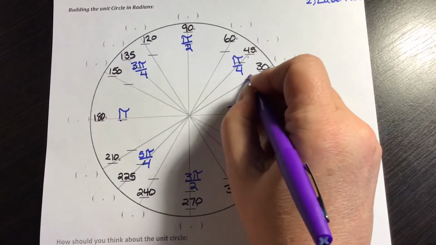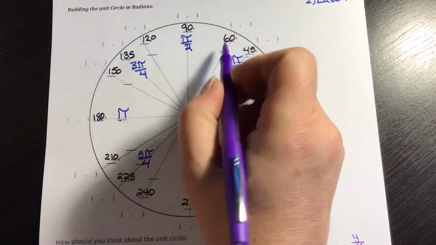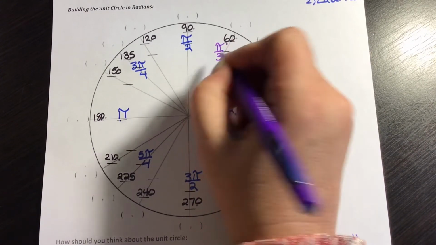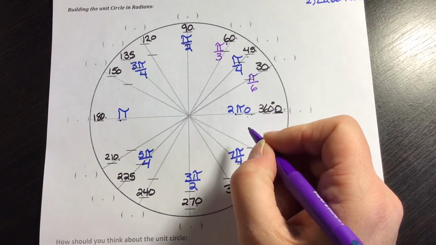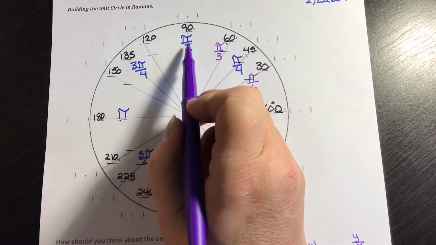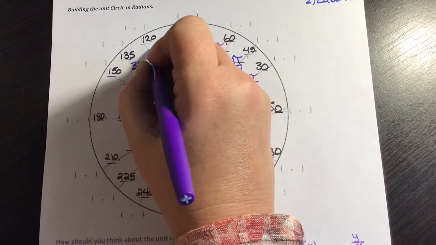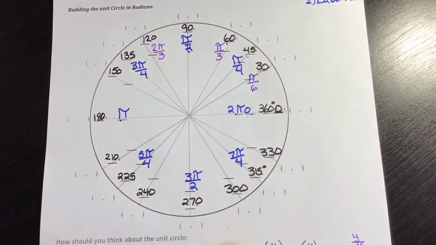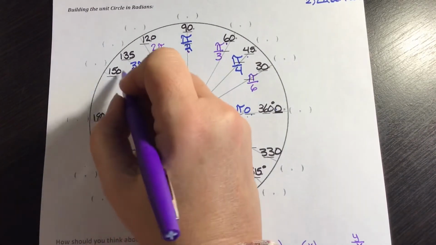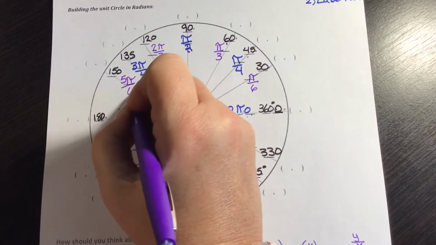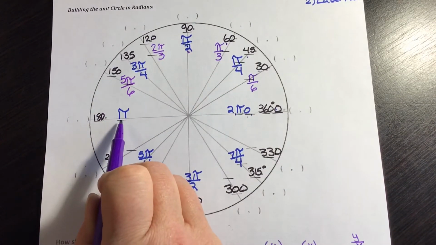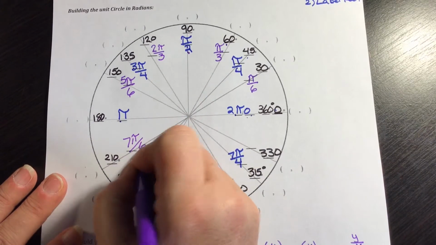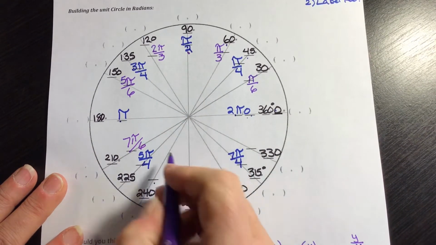So this is 1 pi over 6. This is 2 pi over 6, or if I reduce, 2 over 6 is 1/3. This is 3 pi over 6. 3 over 6 is a half. This is 4 pi over 6, which is 2/3 pi. This one is 5 pi over 6 and 6 pi over 6. We already have that as pi. So this is 7 pi over 6, 8 pi over 6.